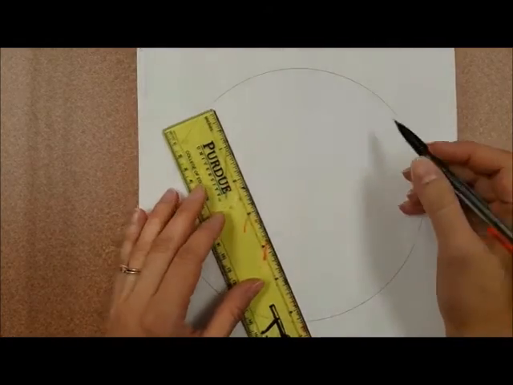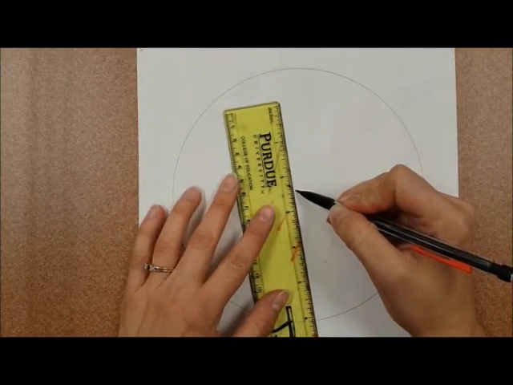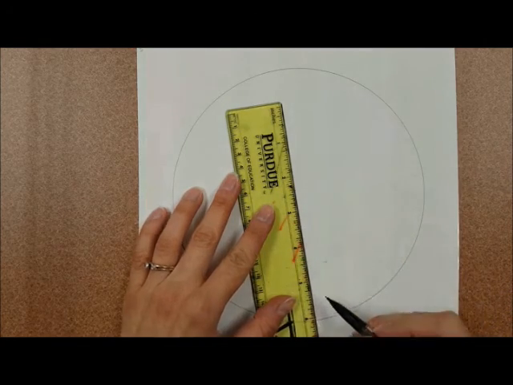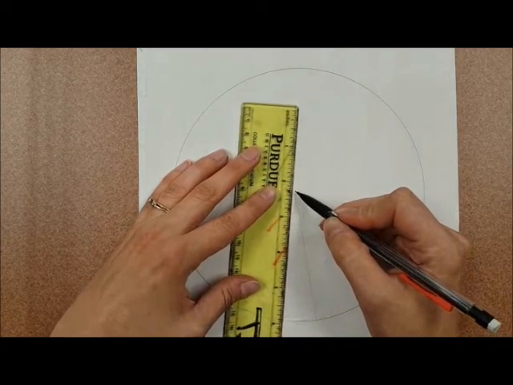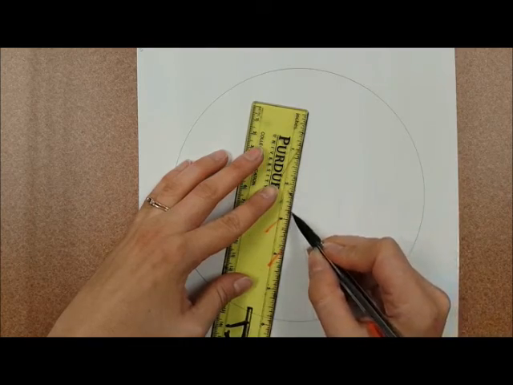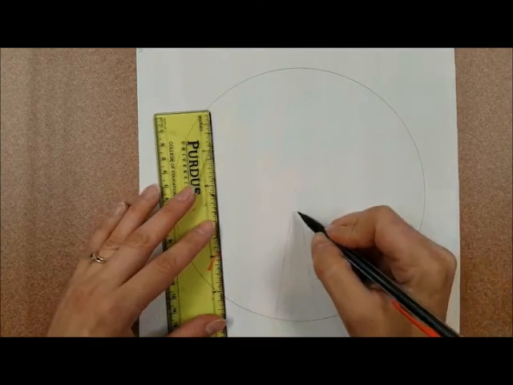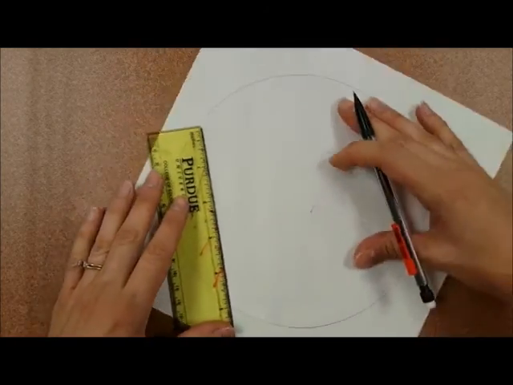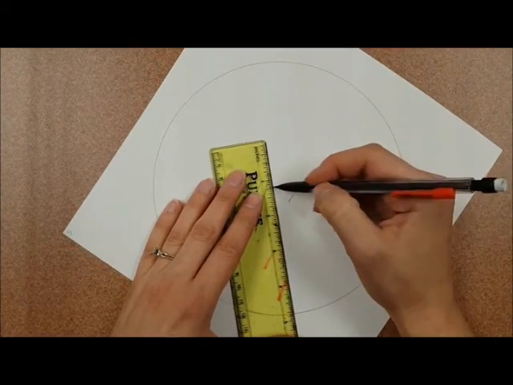Then you need a ruler. Going to take that dot, take your ruler, and draw a line. Pivot your ruler, draw a line. Then I can put a top on it. I now have my first building. We'll add windows later. Then repeat.